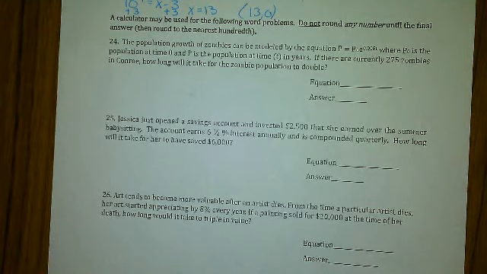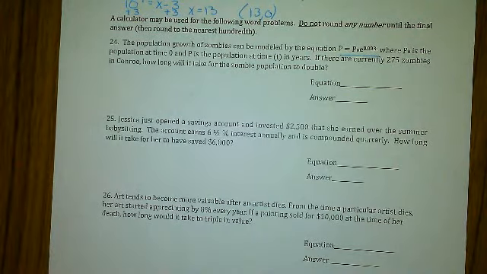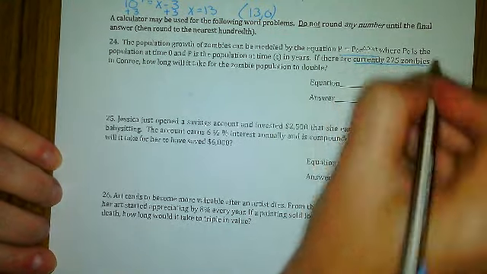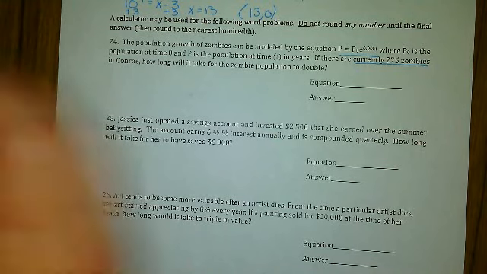Okay, on the word problems down here, it says a calculator may be used. Do not round any number until the final answer. If you do that, your answer is going to be more off. The population growth of zombies can be modeled by this equation, where P sub naught is the population at time 0 and P is the population at time t in years. If there are currently 275 zombies in Conroe, how long will it take for the zombie population to double?